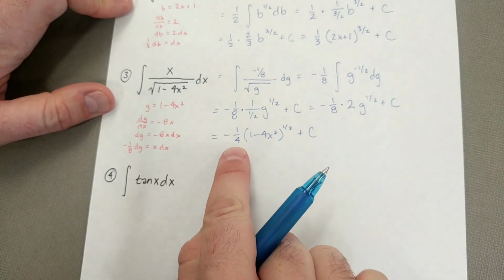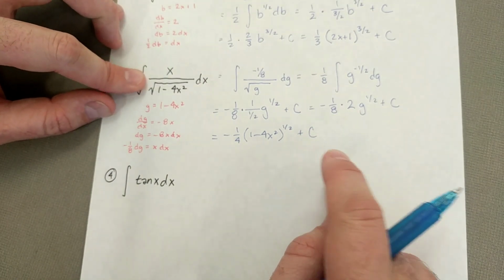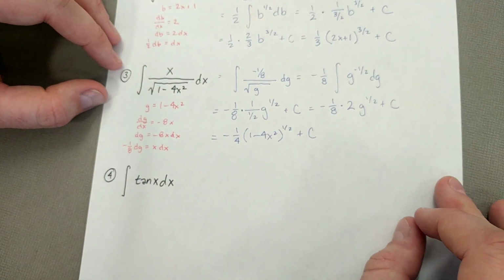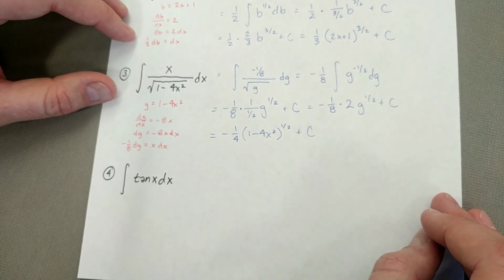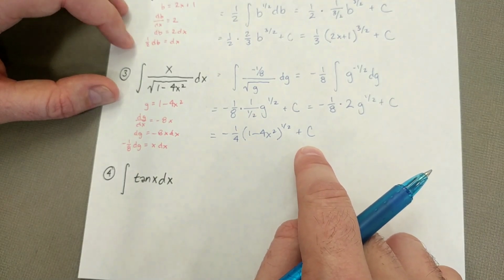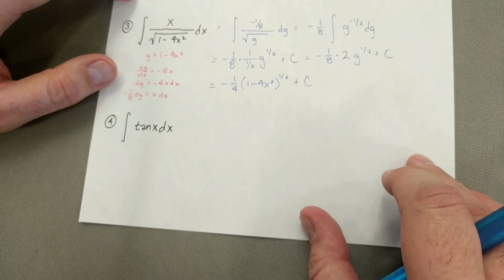And once again, if you take the derivative of that, you will get this. You should check it out yourself. I leave that to you, okay? After this video, go back through and double check that all of these, when you take the derivative of the final answer, you definitely get what you started with. Last one.